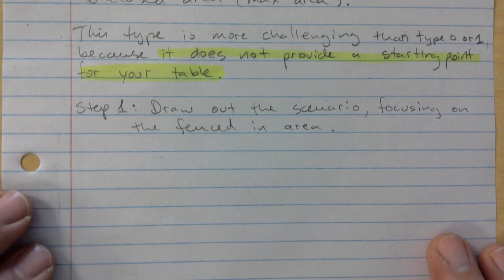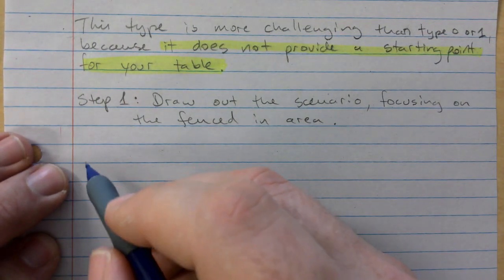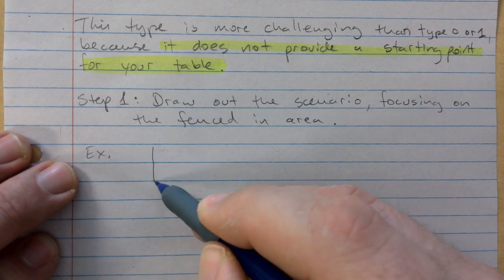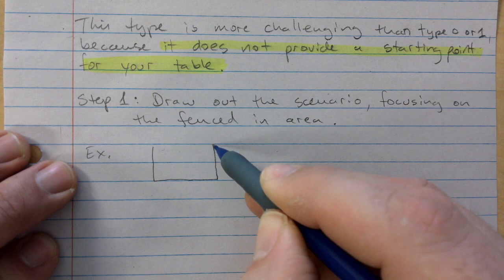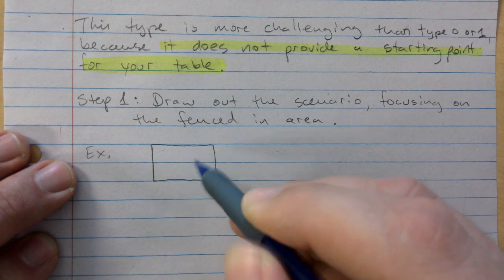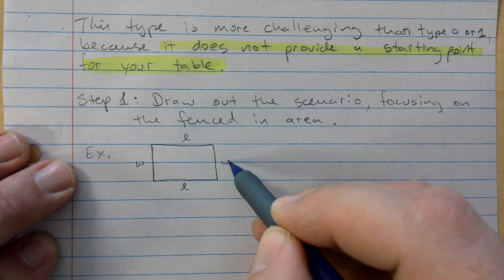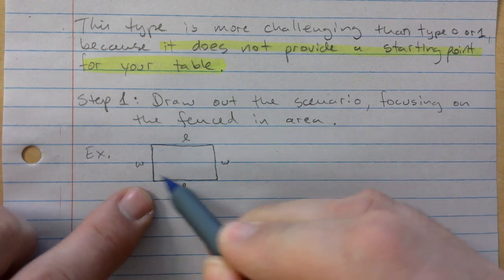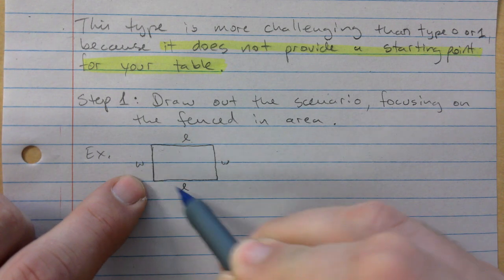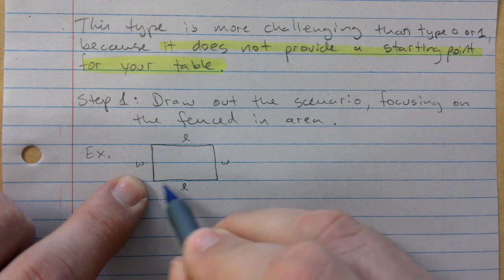Okay. So some examples here of what it may look like, right? So you might have just a rectangular section that you're trying to fence in, in which case we have length and length, width and width, and we only write the letters down where there's an actual fence running along.